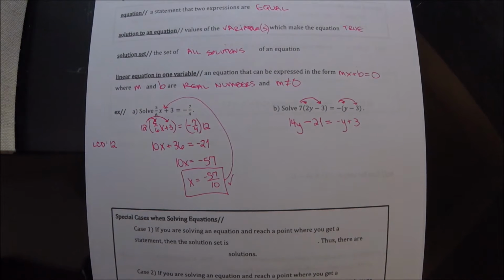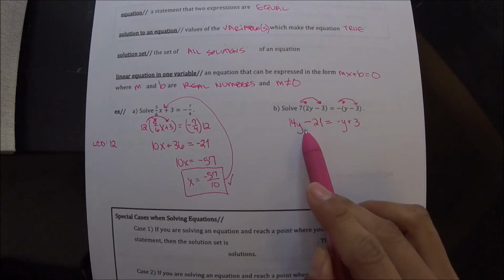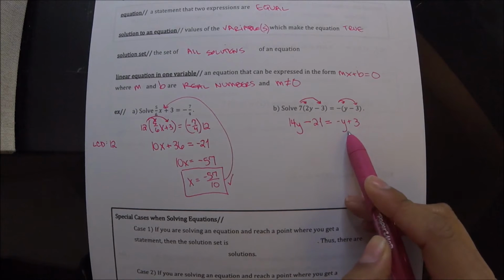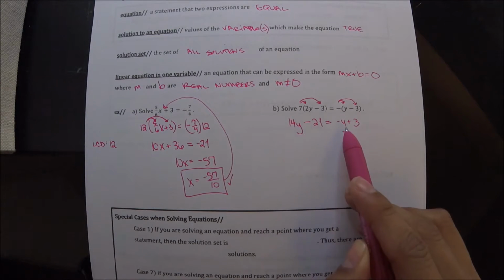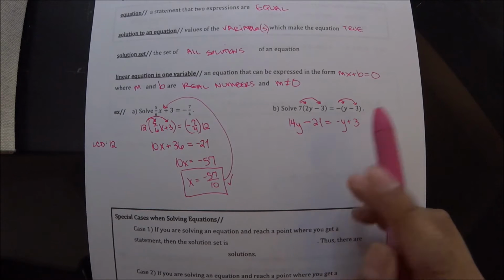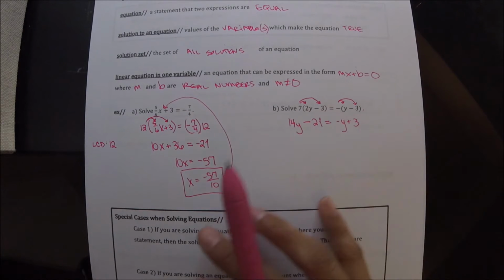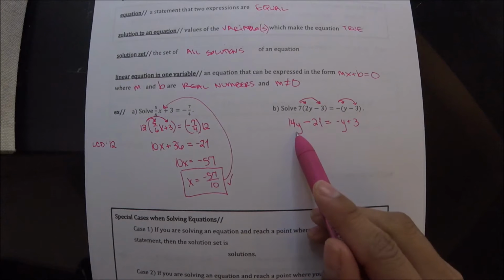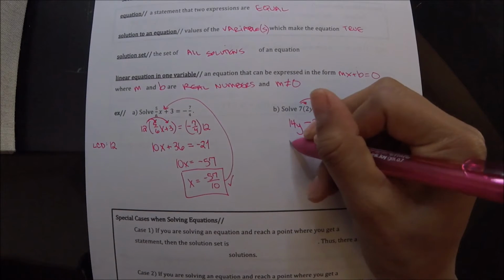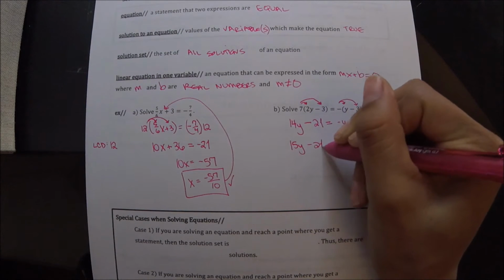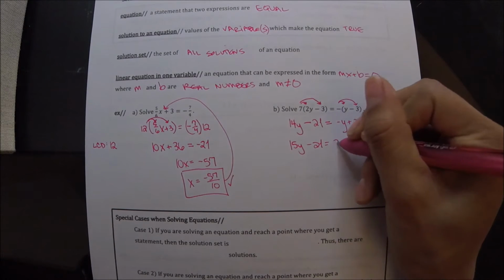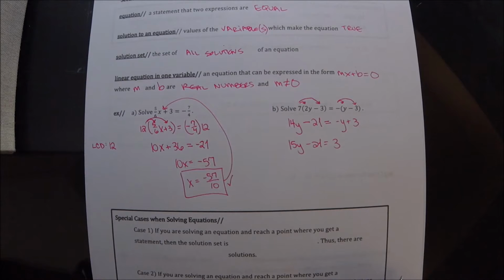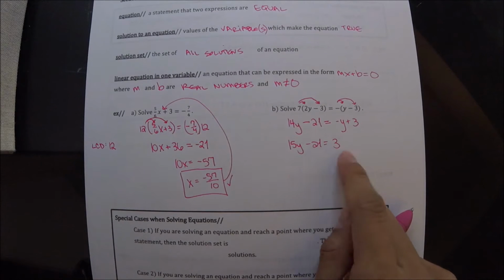And now solving, again, means get the variable by itself. Well, I have the variable on the left side, and I also have it on the right side. So I need to get those all over to the same side, so I'll add the y over to this side. So I get 15y minus 21 equals, if I add the y to this side, they cancel and I'm left with 3. And then let's add 21 to both sides.